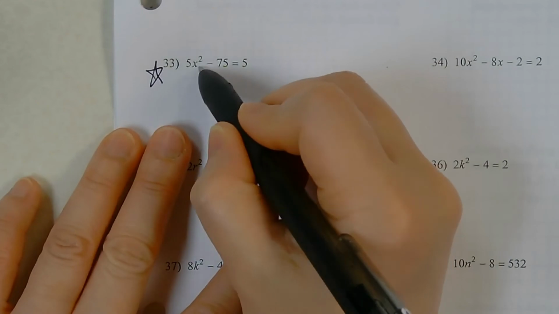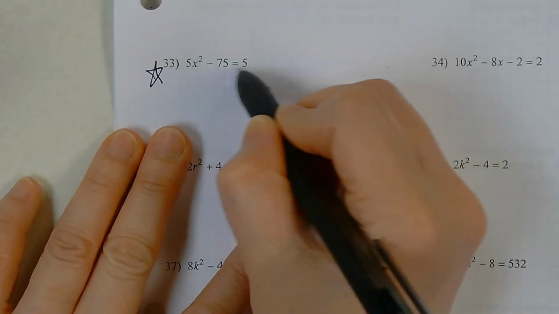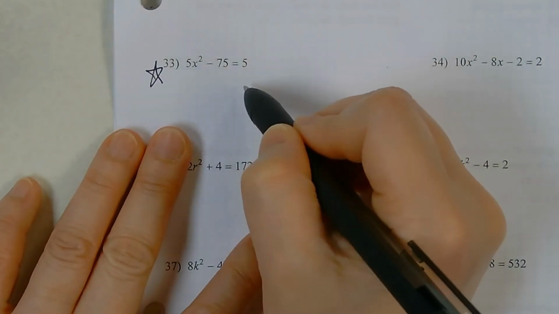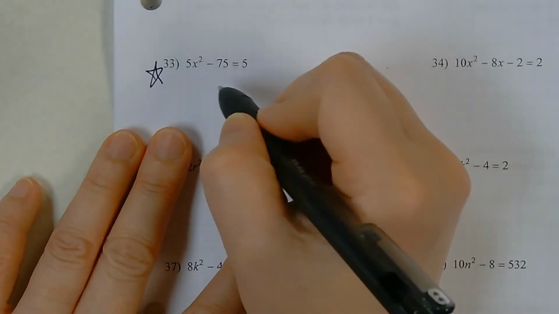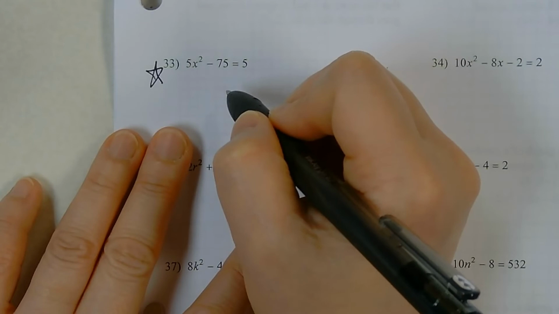So I notice here that this is just x squared, but there are no other variables there. If there are no other variables there, you're just solving for x, right? So like back in Algebra 1 where we just solve for x, this is what we're doing.